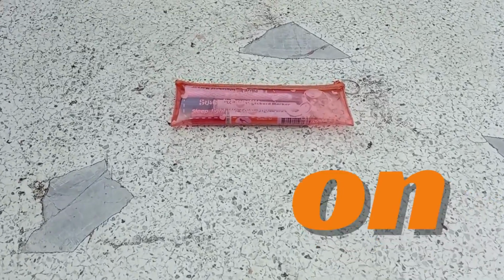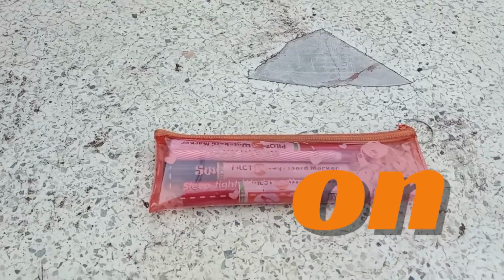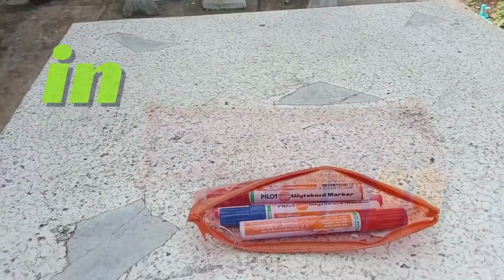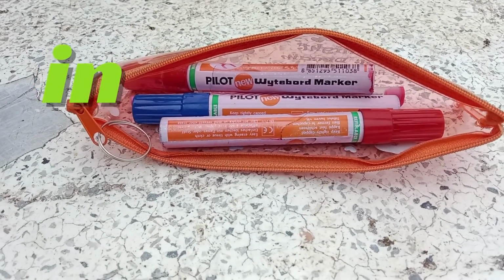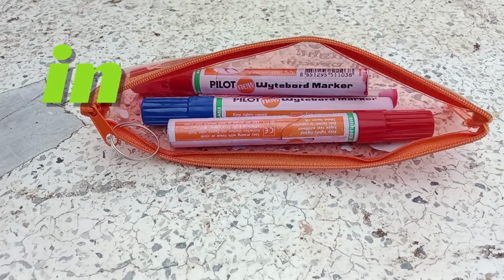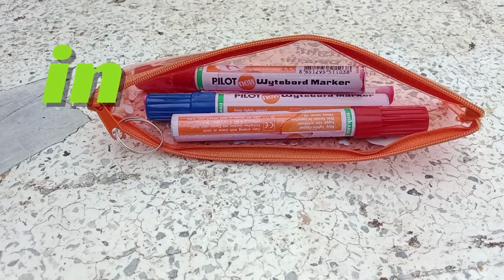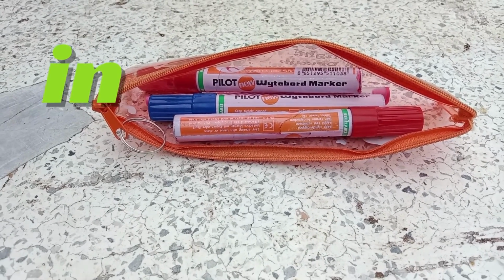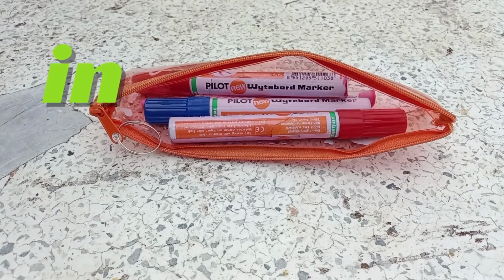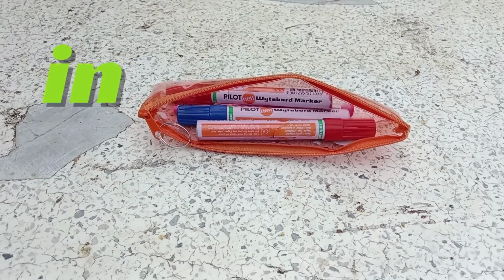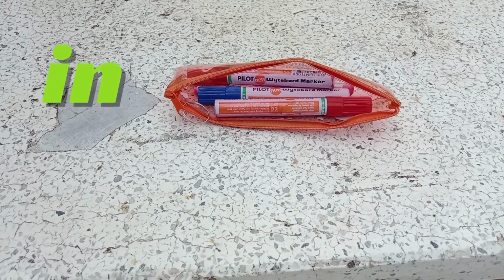And what is in the pencil case? The pencil case has got whiteboard markers. We have red, blue. Whiteboard markers are in the pencil case. The pencil case is on the table.